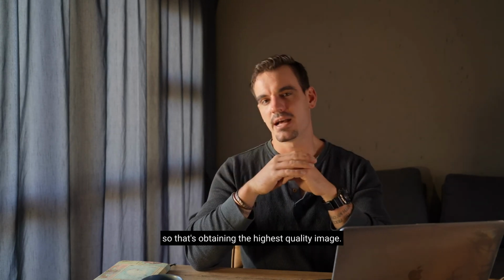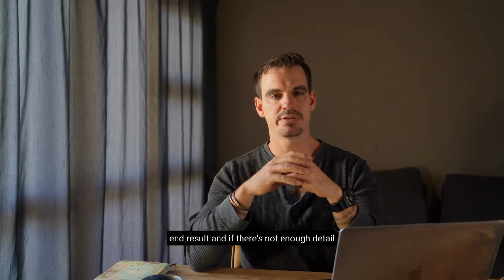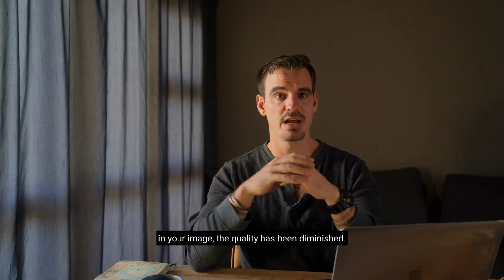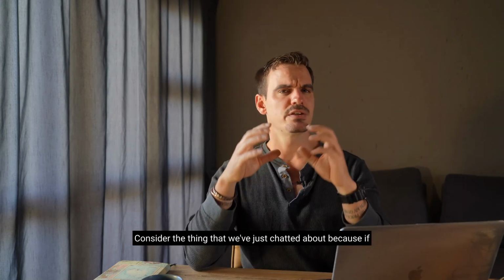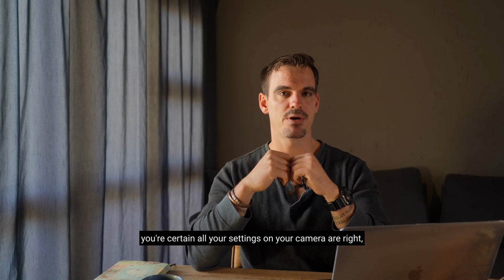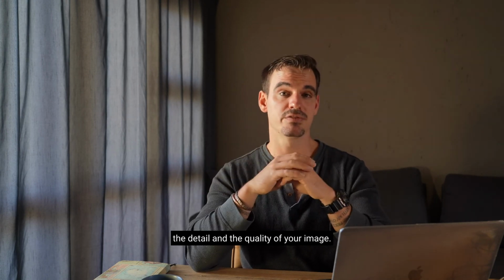So that's obtaining the highest quality image. You've got to understand these things because it will help you when you look at your end result. And if there's not enough detail in your image, if the quality's been diminished, consider the things that we've just chatted about, because if you're certain all your settings in your camera are right, it might be one of these aspects that are diminishing the detail and the quality of your image.